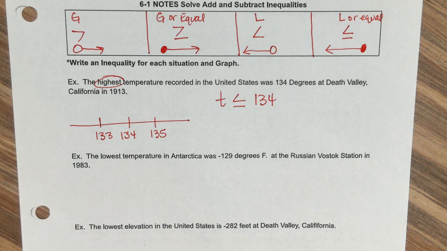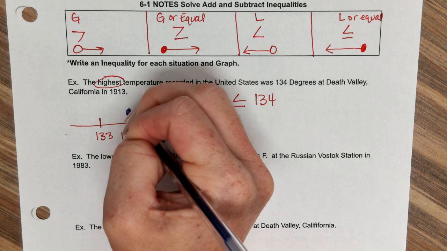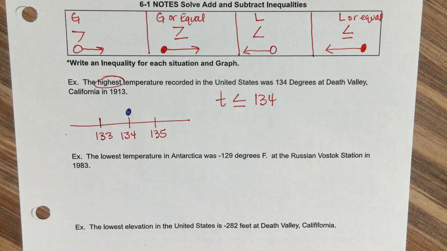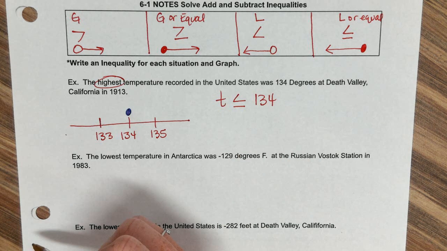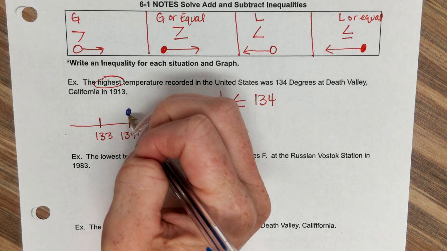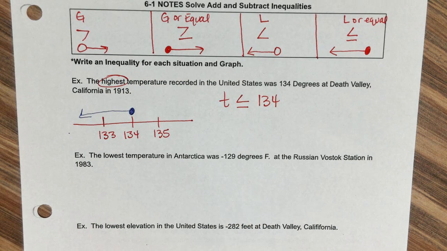Is it going to be a solid dot or an empty dot? Solid dot, and you can put it above it or you can put it on it. And which way am I going to put my arrow? To the left, because the temperature was at 134 or below it. Do y'all understand how to do these? All right, let's read the next one.